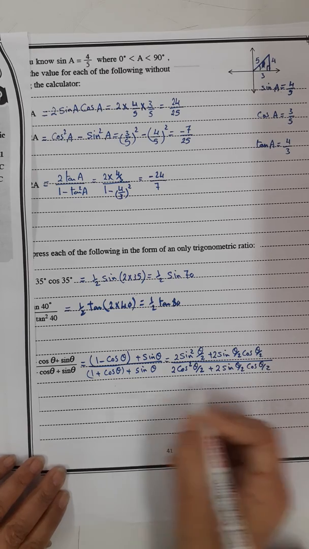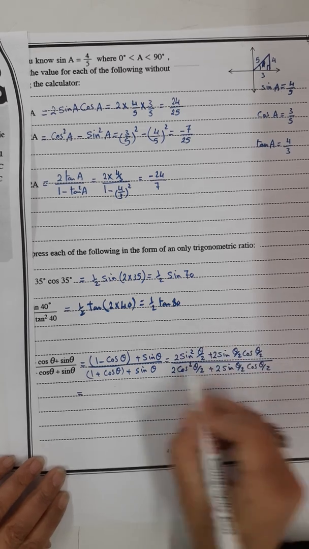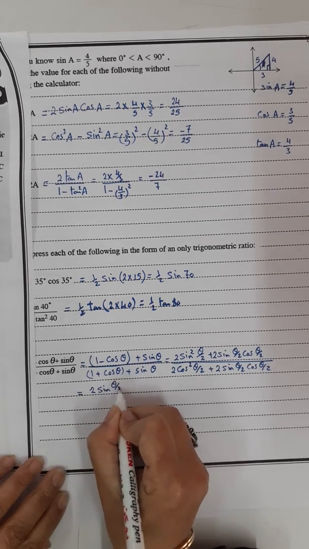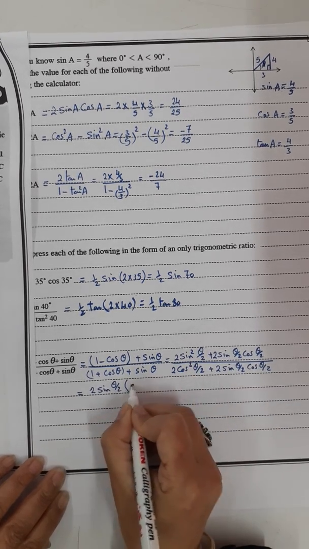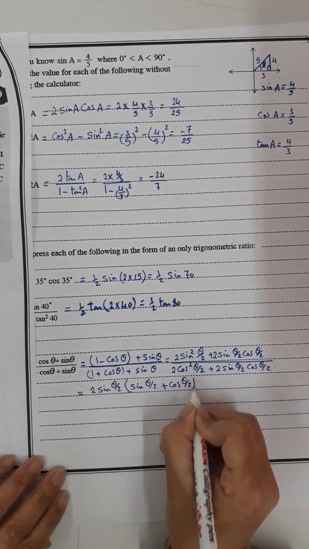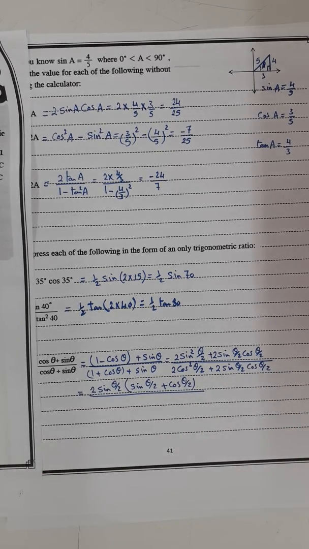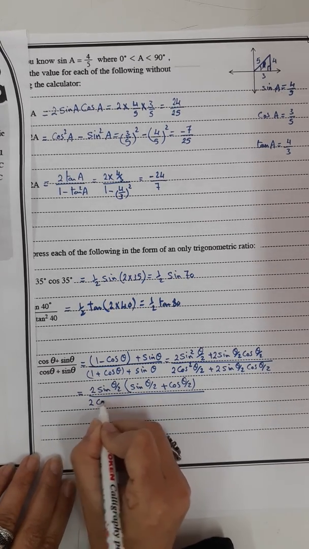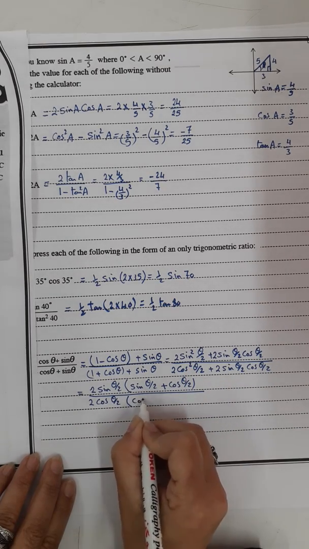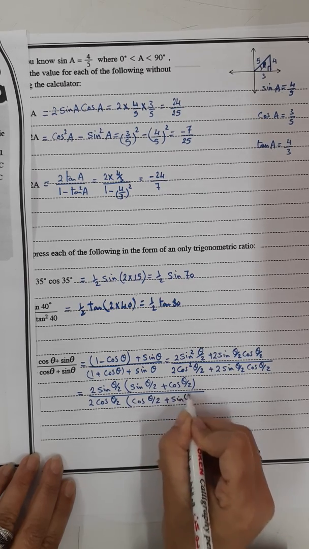Then we take a common factor from the numerator and the denominator. From the numerator we take twice sine theta over 2. What is the rest? We have sine theta over 2 plus cosine theta over 2. And we take a common factor from the denominator, which is twice cosine theta over 2. What is the rest from the first term? Cosine theta over 2 plus sine theta over 2.